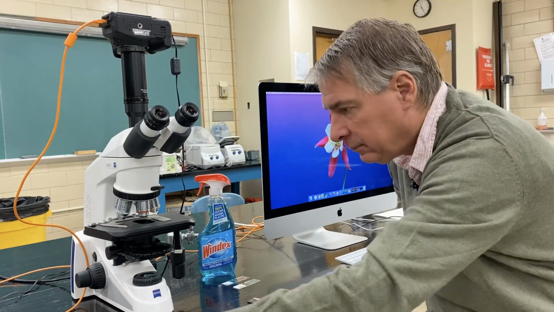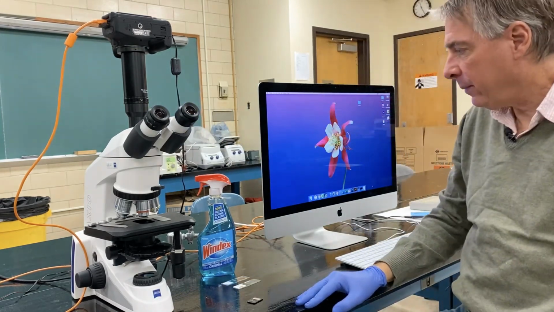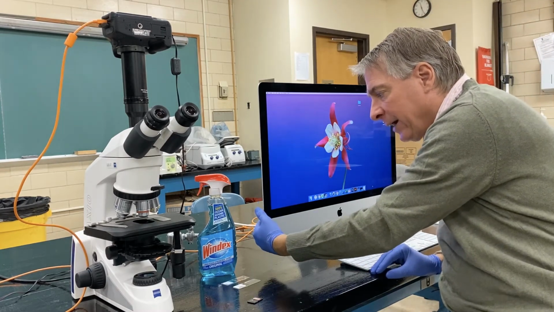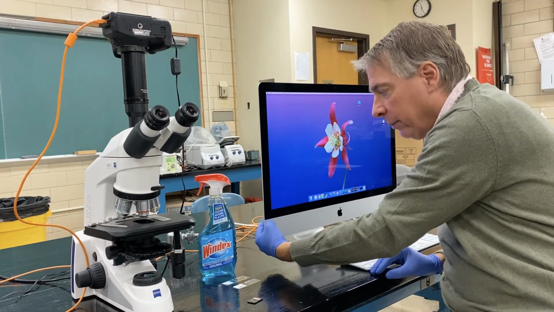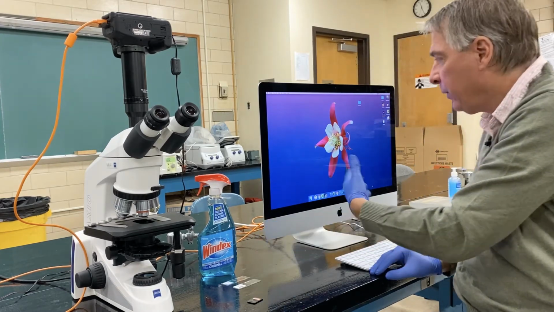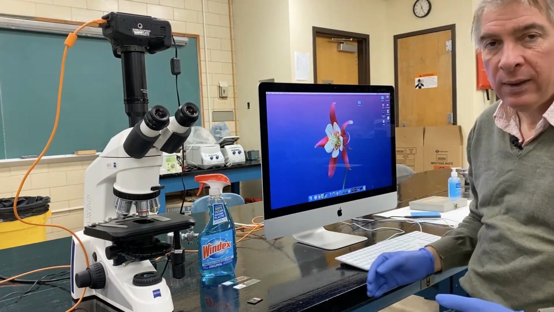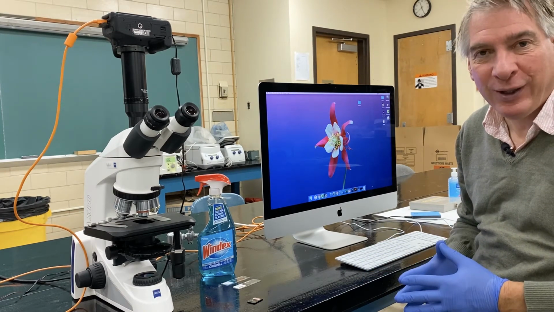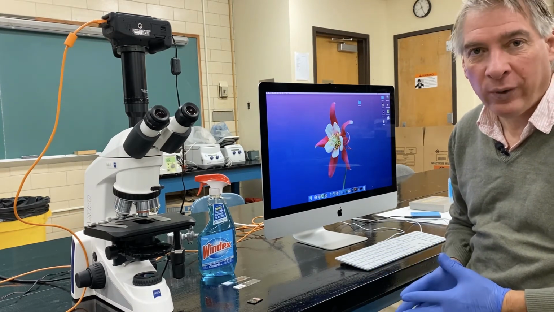Okay. Then we have to power up the computer, which I've already done by pressing the power button on the back side of the lower left-hand corner of the monitor. Once the computer's on, we need to log in, and the ID and password is the same, bioimaging for each, all lowercase, all one word.